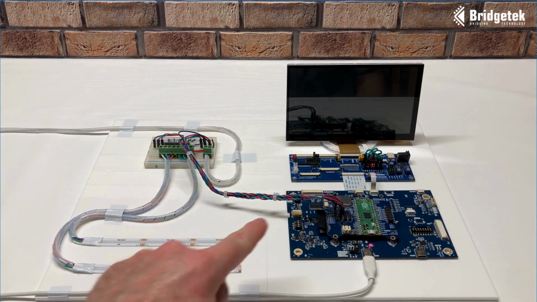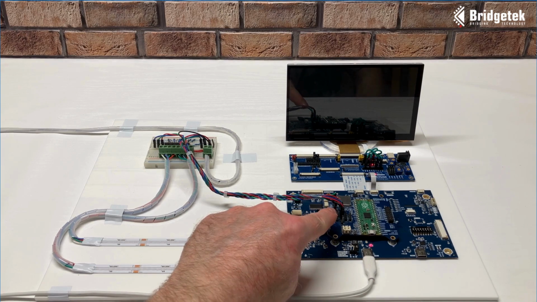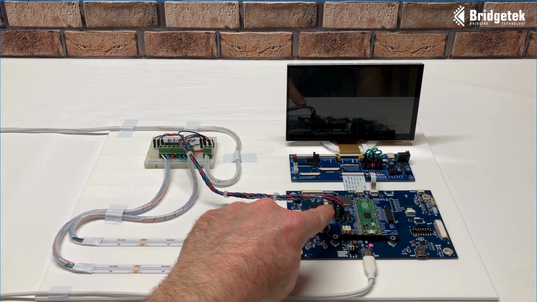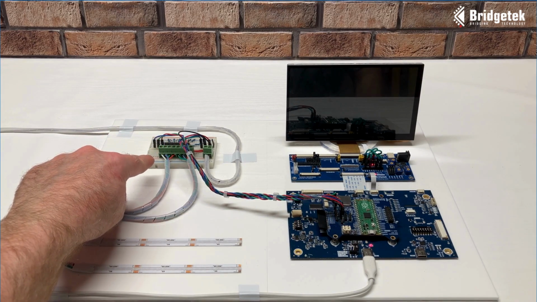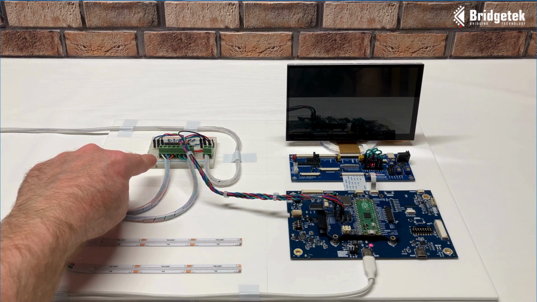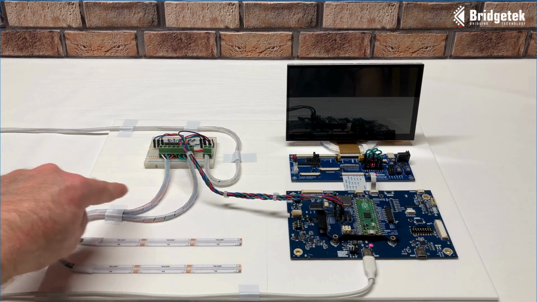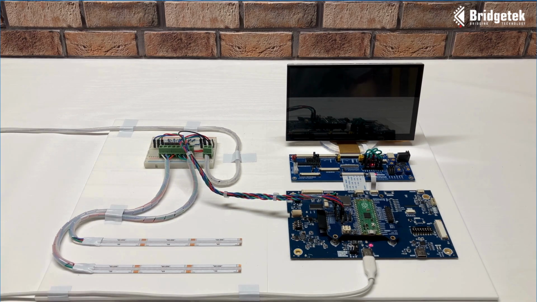We use 6 pulse width modulation, or PWM, channels from the RP2040 to control the two sets of RGB lights. We use a small transistor circuit here to drive the LEDs, with the outputs connected to our two LED strips.